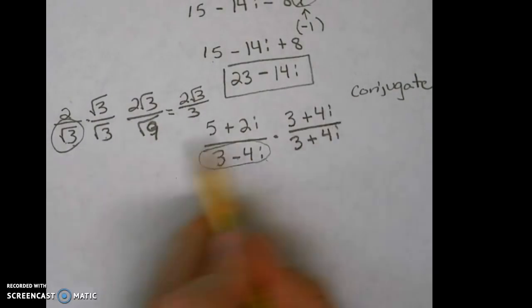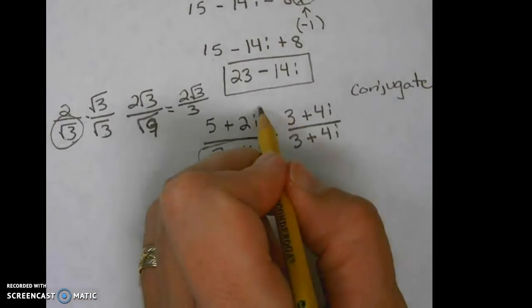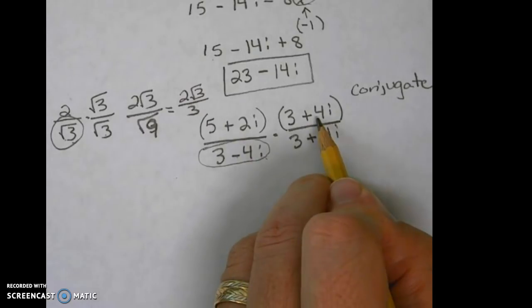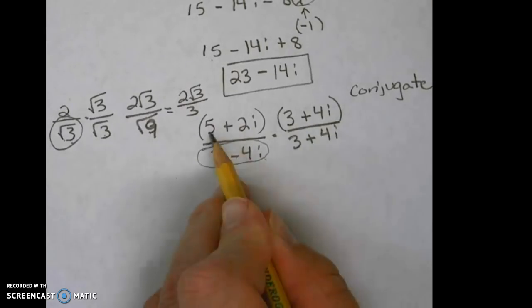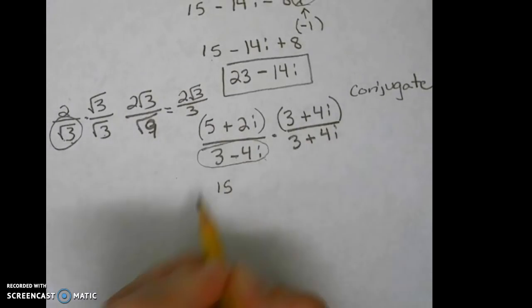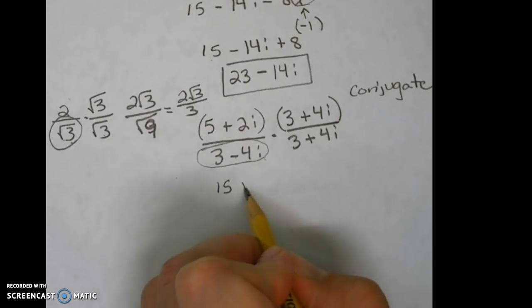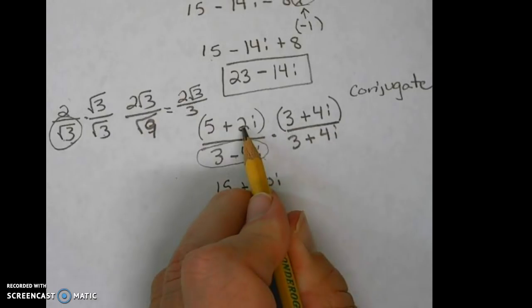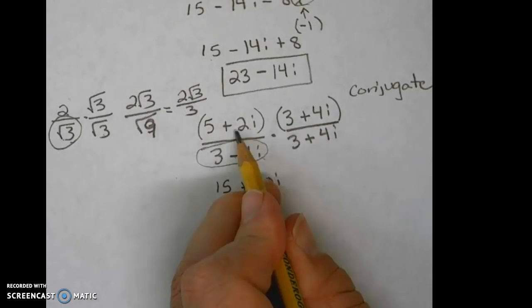So let's go ahead and do this. Little extra work here. We have to multiply those together in the numerator. Numerator times numerator. Let's do it quickly. First terms, 15. Outer terms, 20i. Inner terms, 6i.